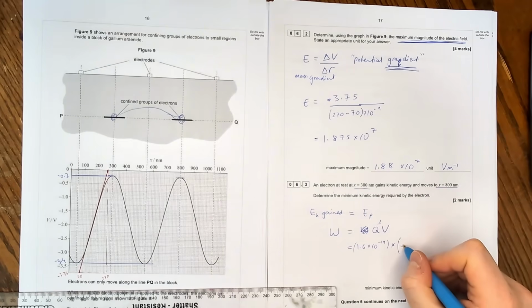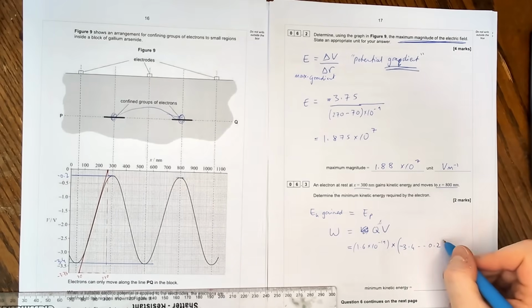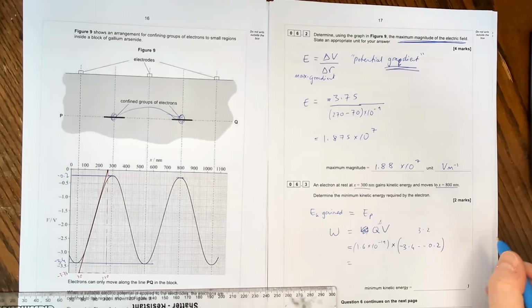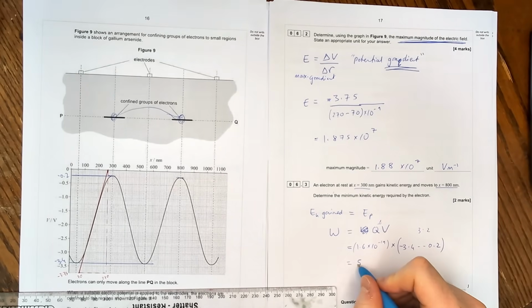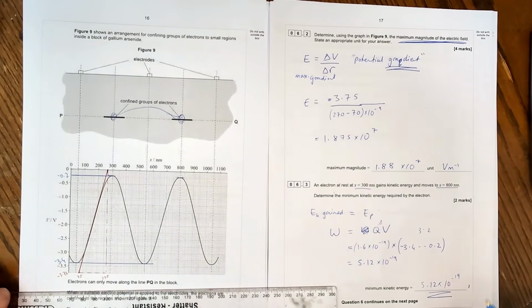3.4 minus 0.2, which is going to be equal to, obviously, 3.2 overall. So times those two things together, and we should get 5.12 times 10 to the power minus 19, which sounds kind of reasonable. It's just one electron, it's a very small number, and that's the amount of energy it would need to make that leap.